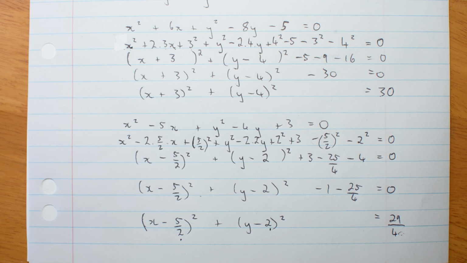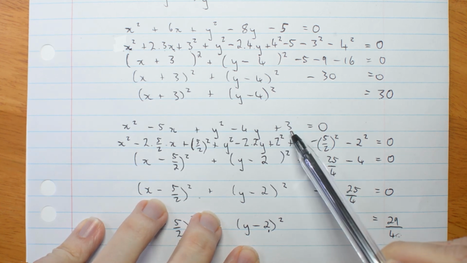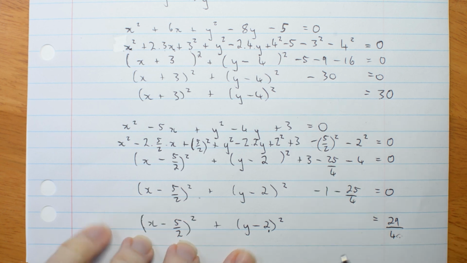Now, a tricky question. If instead of 3 here, I had, let's say, 23, what would this eventual equation have been, and could it have still been a circle?